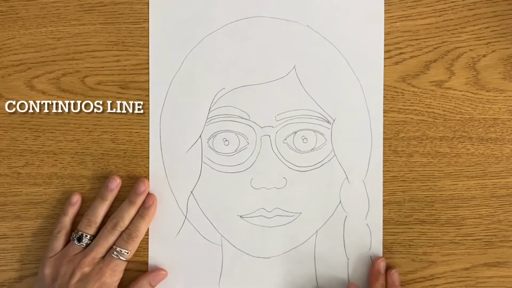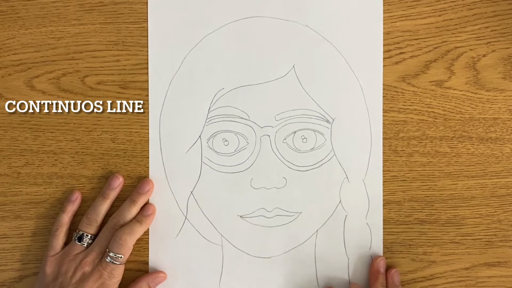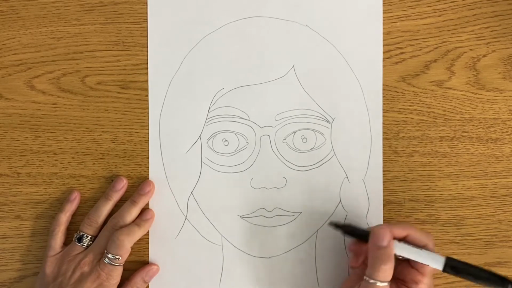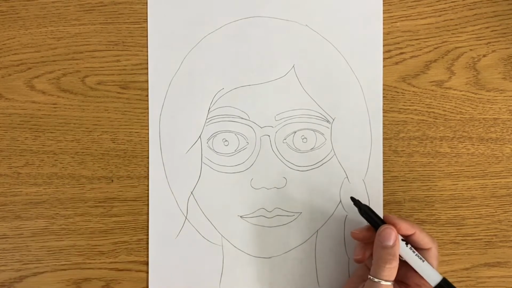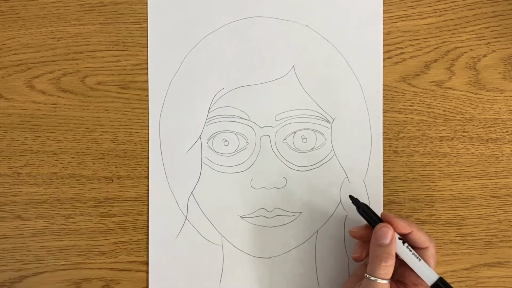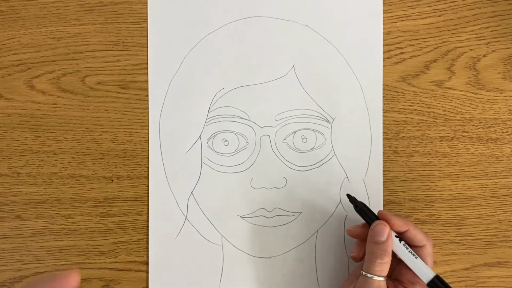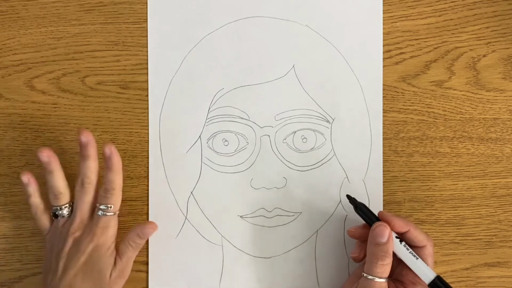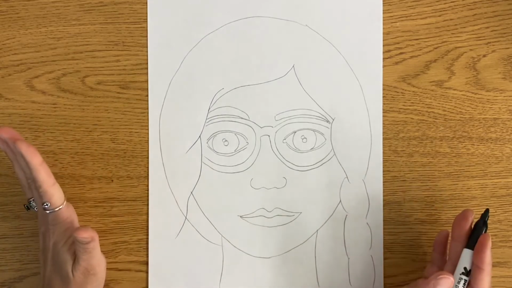For this one, I am going to be doing a continuous line, which means once I put my pen or my pencil or my marker down, I cannot pick it up. If I do need to pick it up for whatever reason, to go to the bathroom, to answer the phone, get the door, I will always go back to that line where I ended. Okay, so it's up to you where you want to begin.